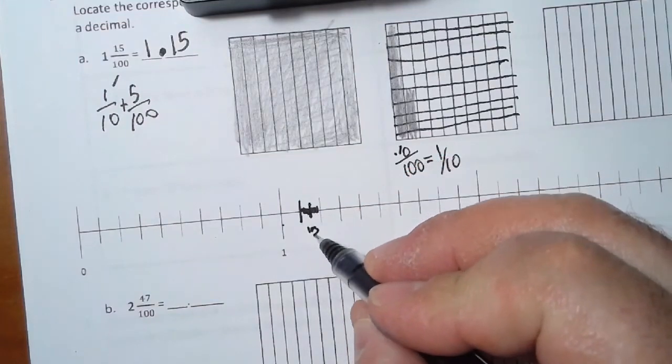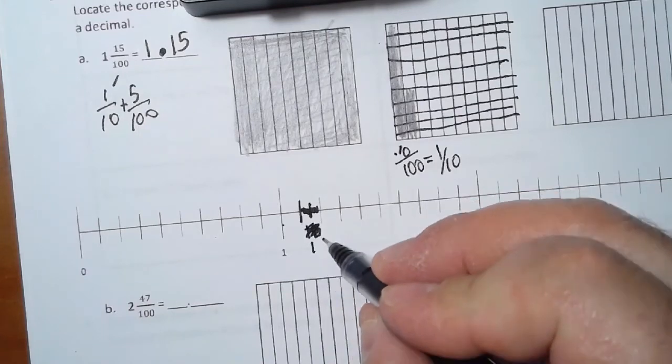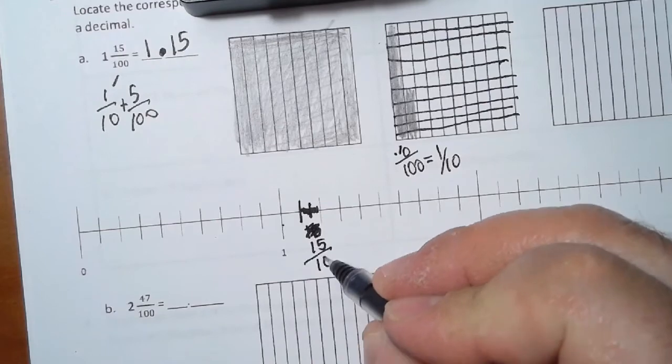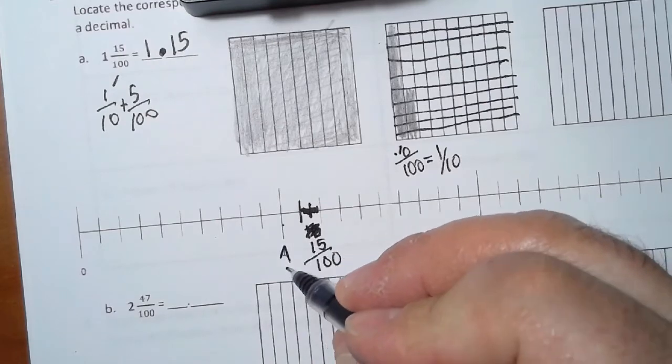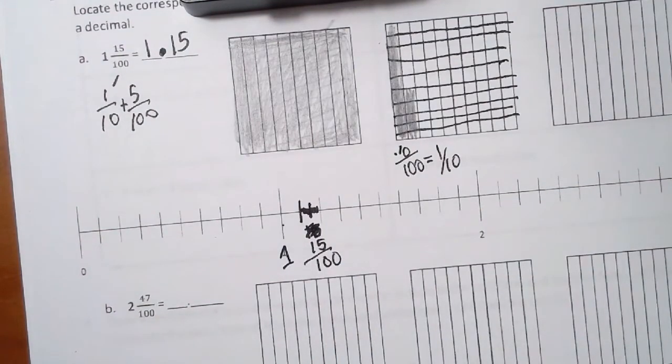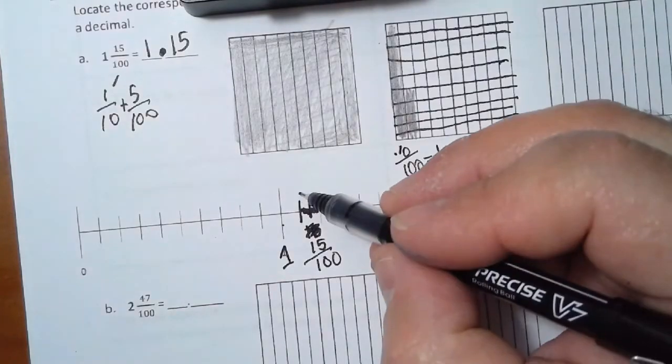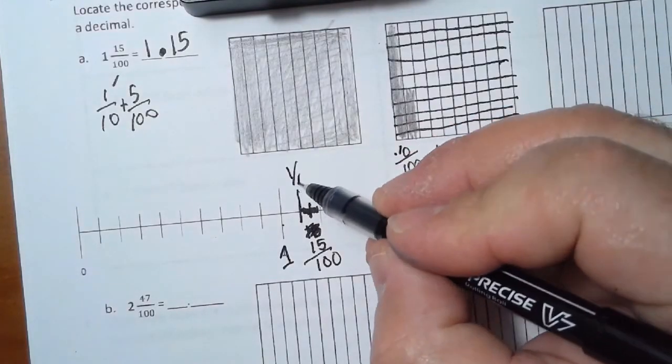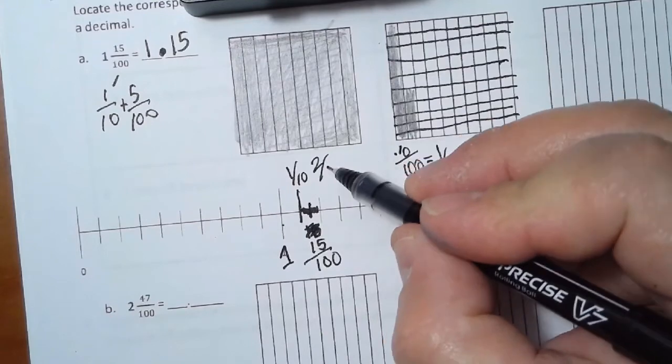That would be my 15 hundredths. So one whole number and 15 hundredths. It's in between 1/10 and 2/10.